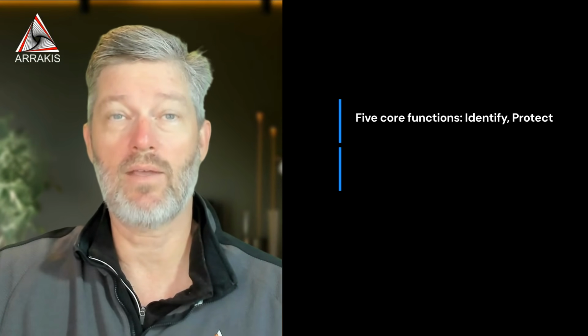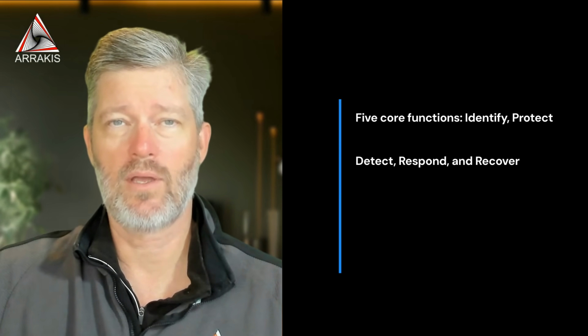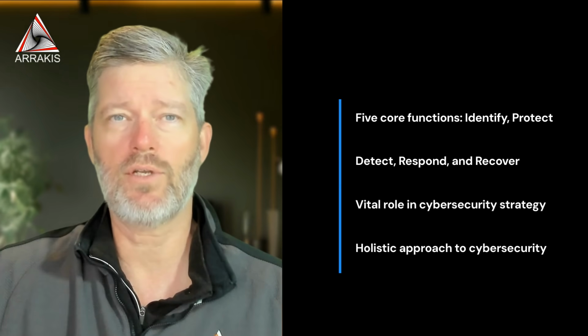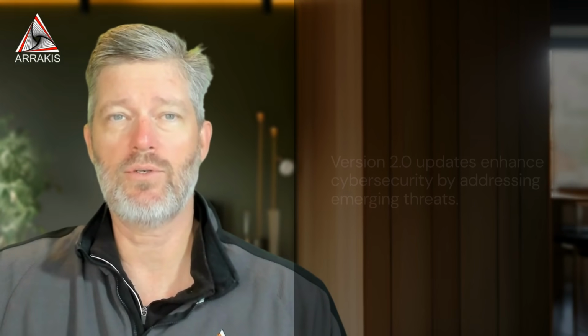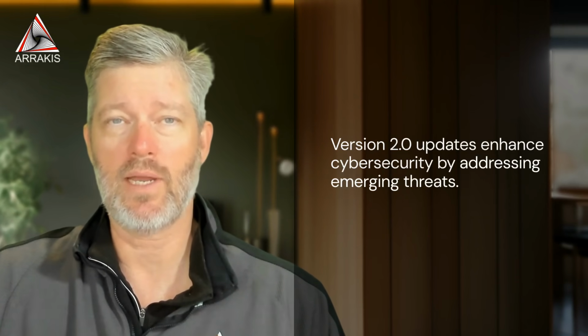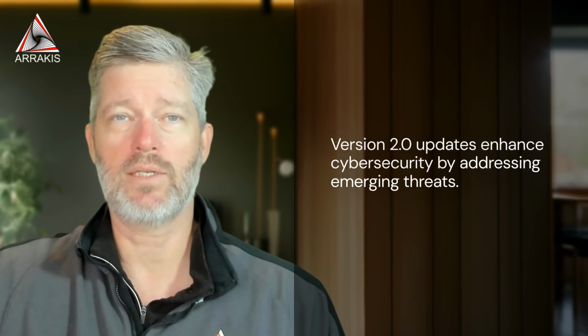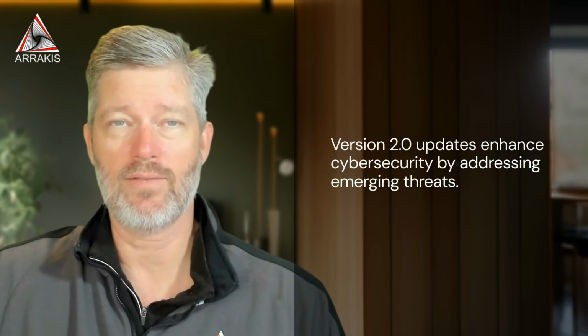The framework is built around 5 core functions: identify, protect, detect, respond, and recover. Each function plays a vital role in creating a holistic cybersecurity strategy. Version 2.0 introduces updates and enhancements that address emerging threats and technologies. Understanding these components is key to implementing an effective cybersecurity framework.